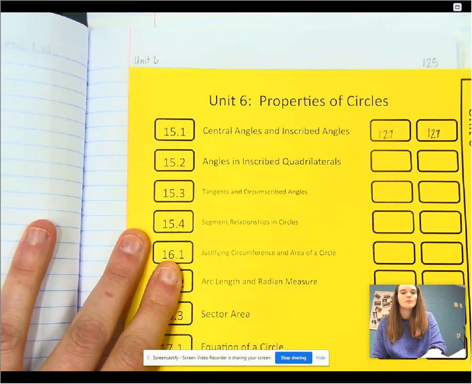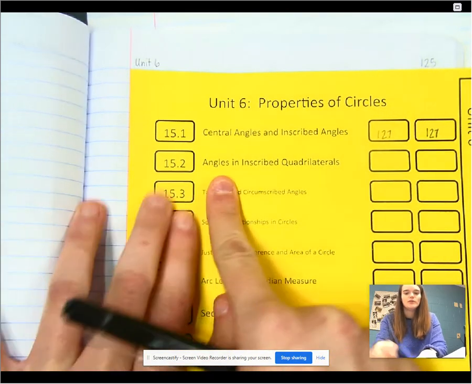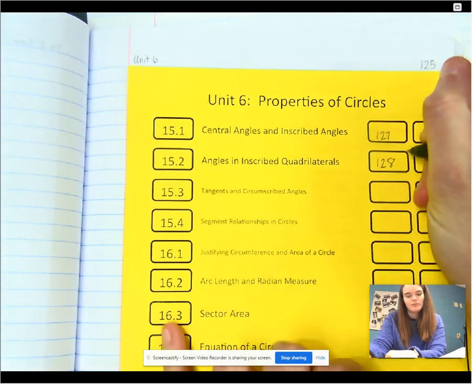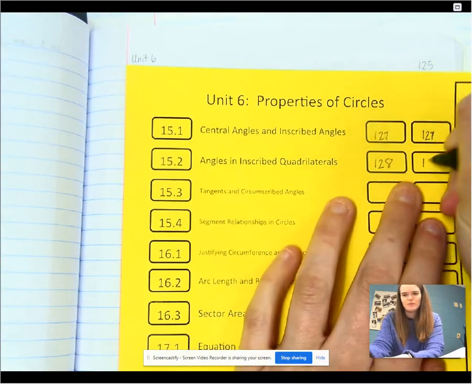Alright, still working with the properties of circles. Today we're going to do 15.2. This is also only on one page. All of them except for 16.2 and 17.1 are going to be on one page.